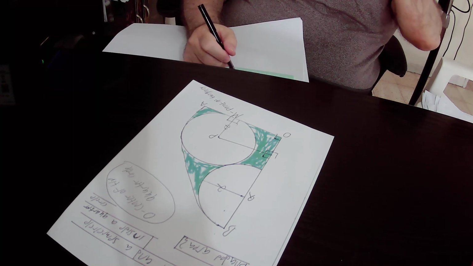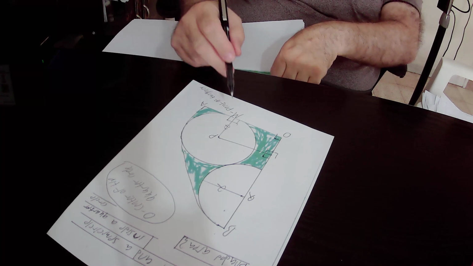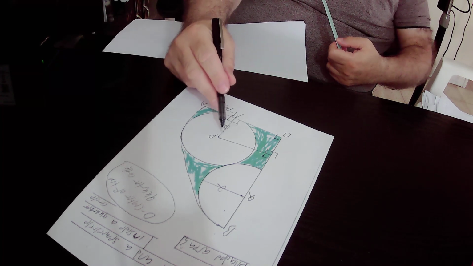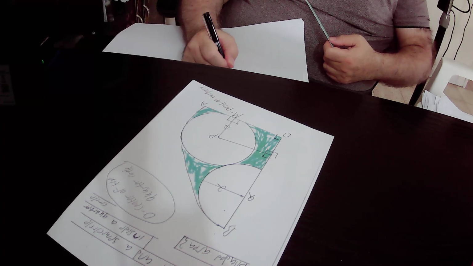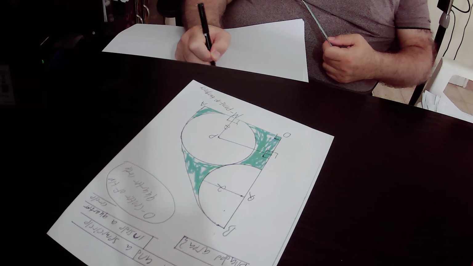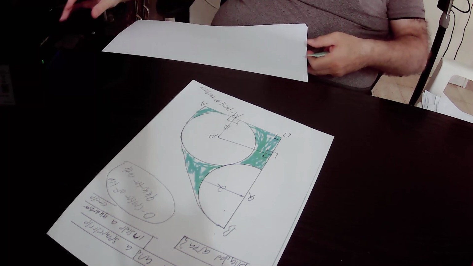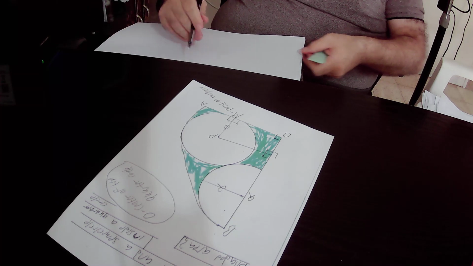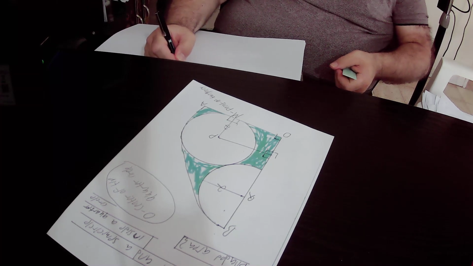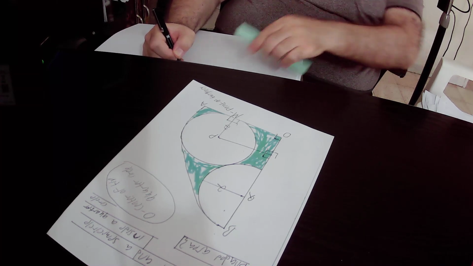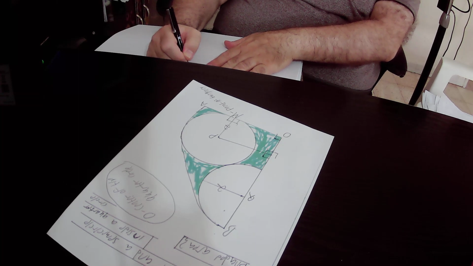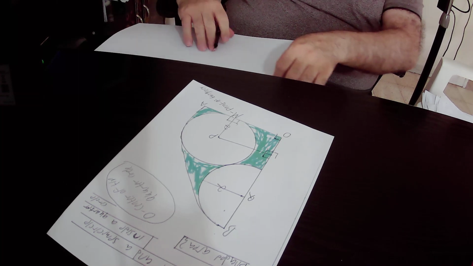Plus the size of the fourth angle, that is actually angle LPM, this angle. In total, the sum of those 4 angles must be equal to 360 degrees, according to the rule that the sum of the angles in any quadrilateral is equal to 360 degrees.